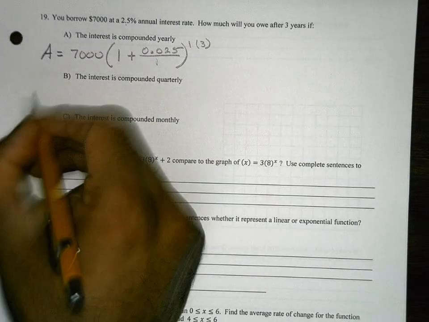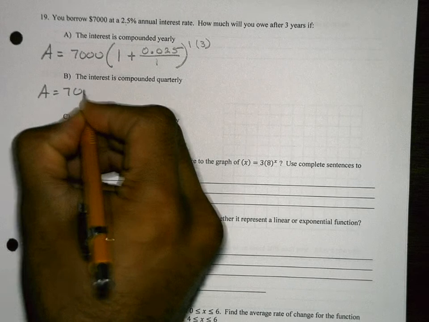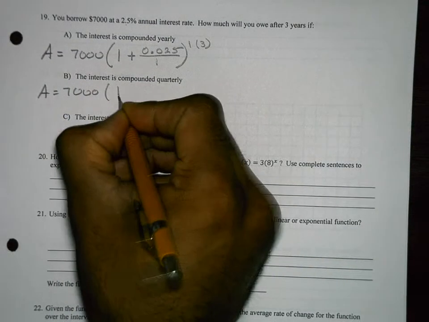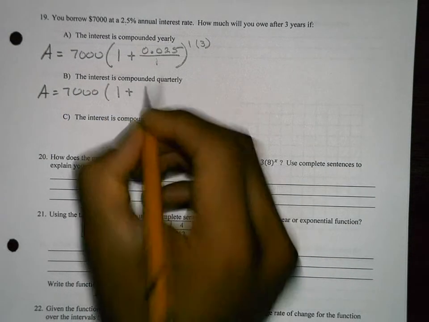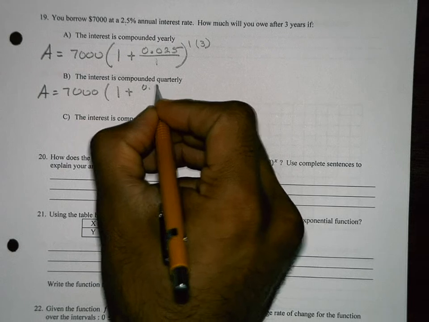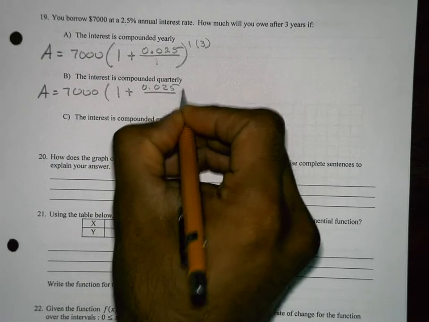So I'm going to set all these up and show you so you can see what remains the same and what doesn't.